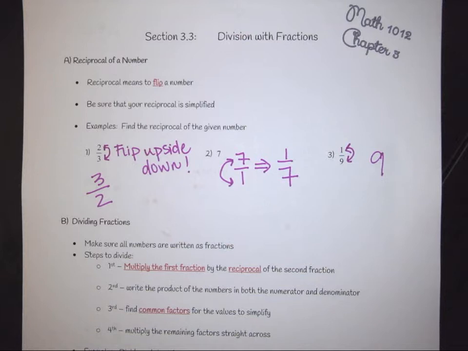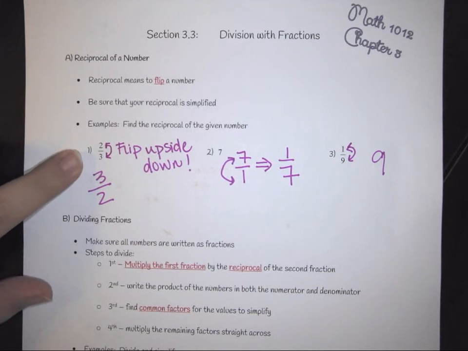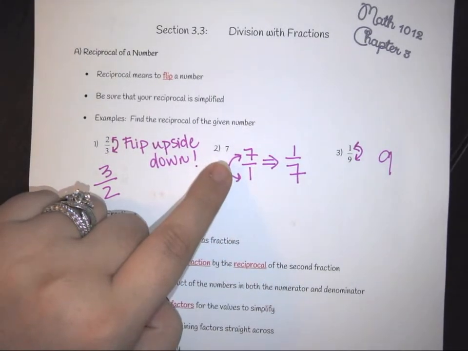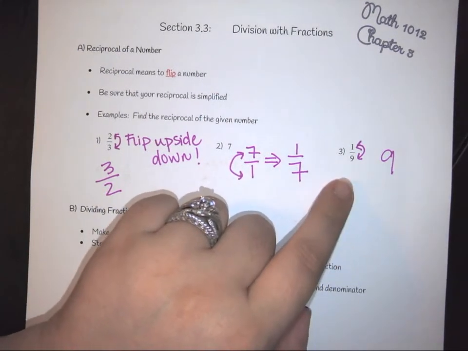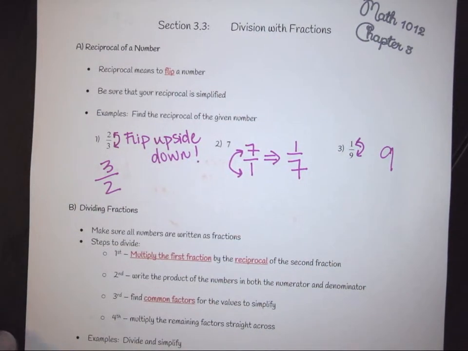Okay, so 3 different types. The first type is I have a number greater than 1 in both my top and bottom. The second type says my denominator was a 1, therefore the reciprocal is a fraction. And my third type says my numerator was the 1, which means the reciprocal is a whole number. Okay?